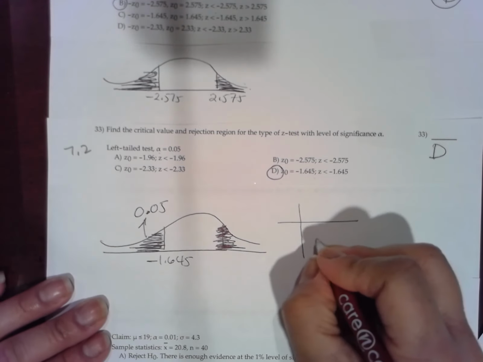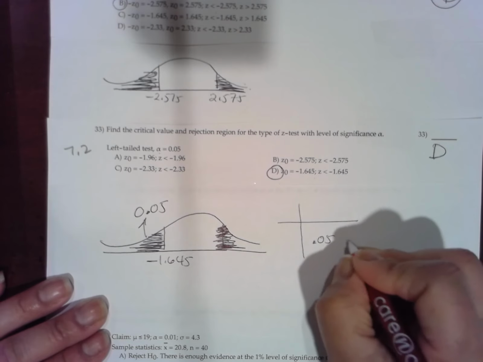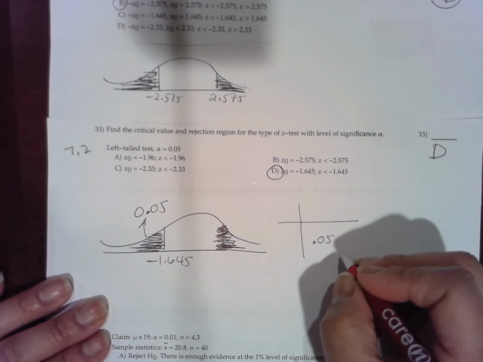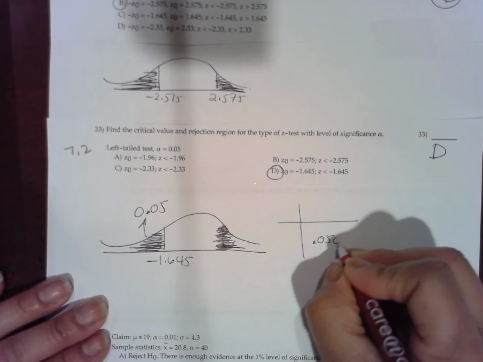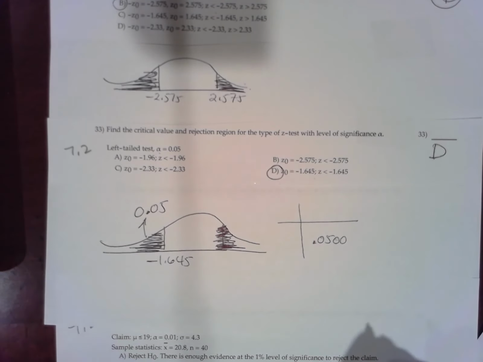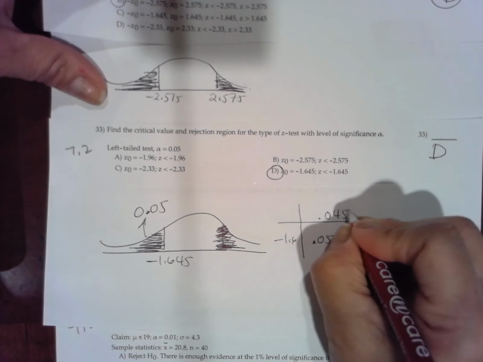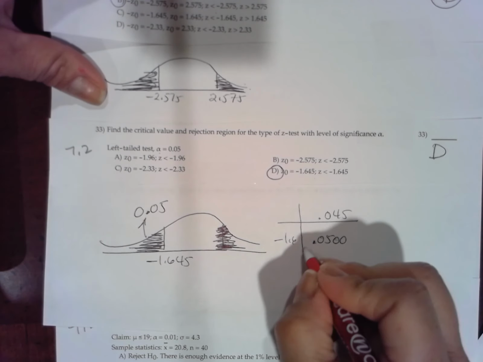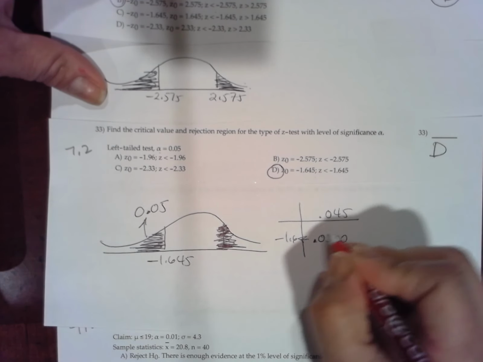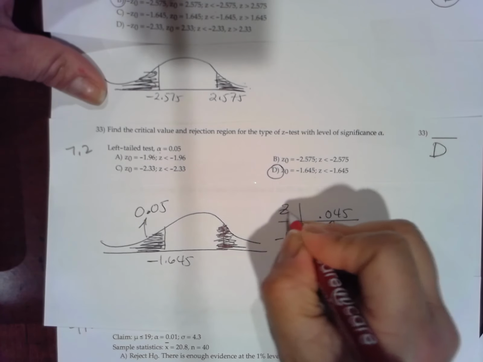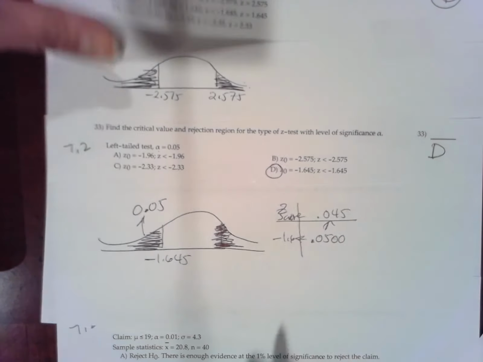If you were going to use the table, you're going to look for the one that is closest to 0.0500. Again, there are two values that are the closest: 1.6 and then 0.045 is how you got the z-score value, or the critical value.